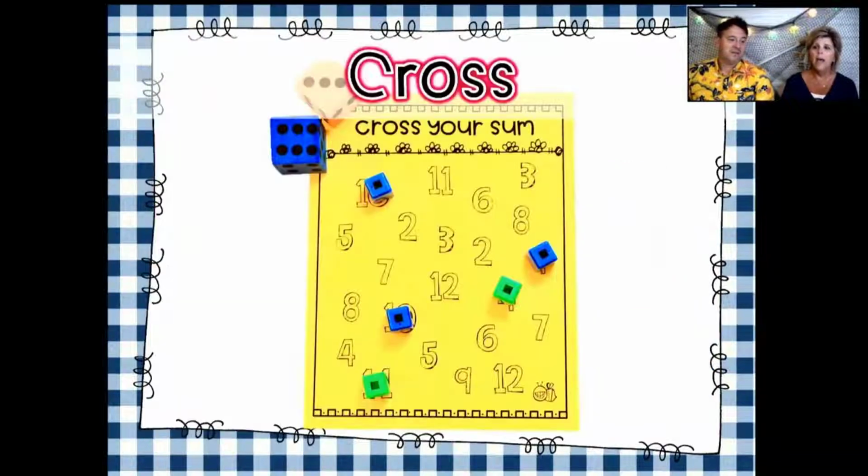Another thing we tried to think of was games that didn't require a lot of reproducing, so that you could send a game home one time and then be done, and they could play the game over and over again, teaching the same skill without changing the game, or changing the skill without changing the game.